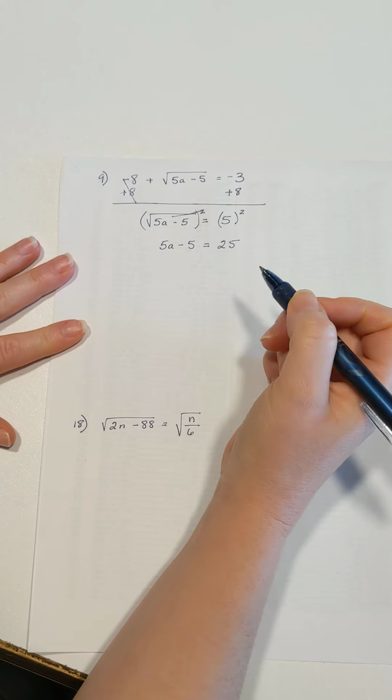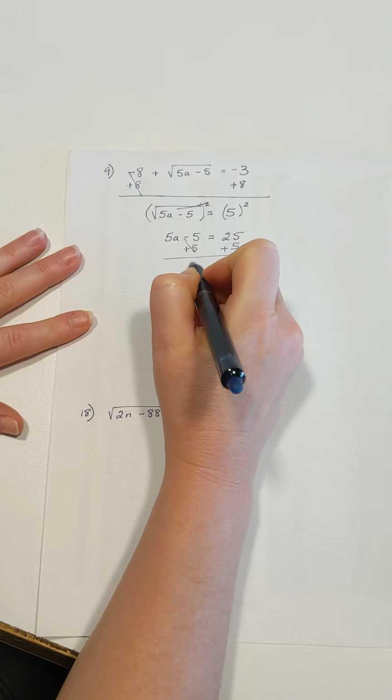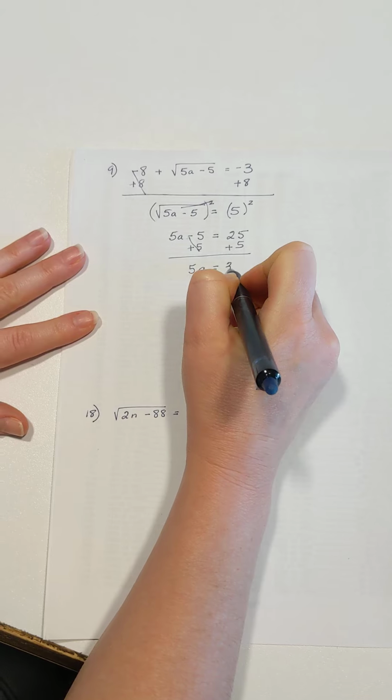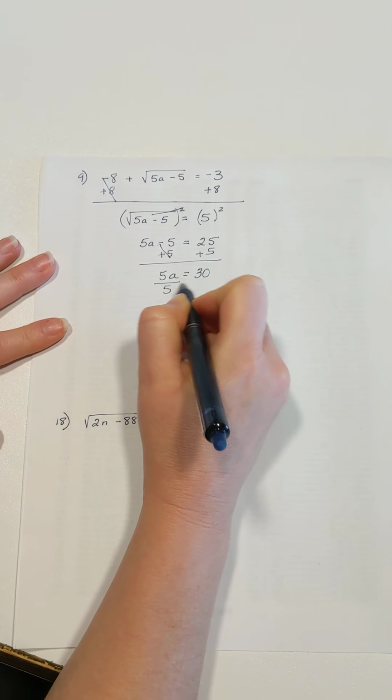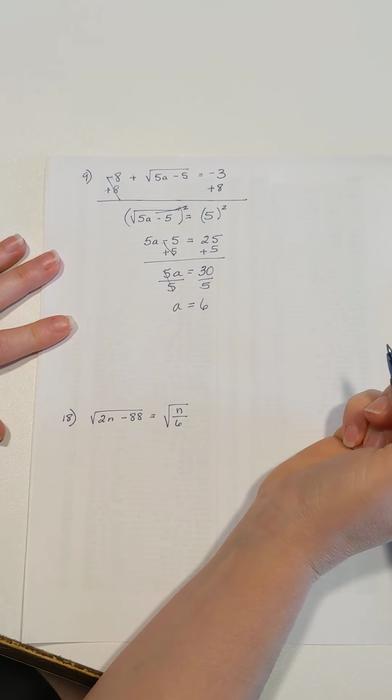Now we have a simple linear equation that we can solve in 2 steps. So we're going to add 5 and then divide by 5 to get the a. So we get a equals 6.